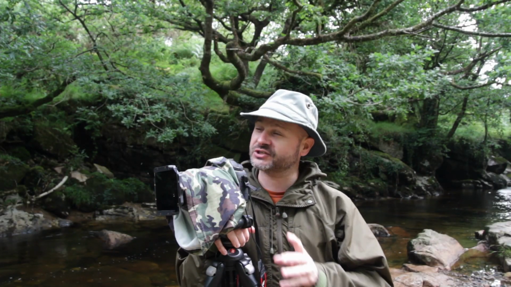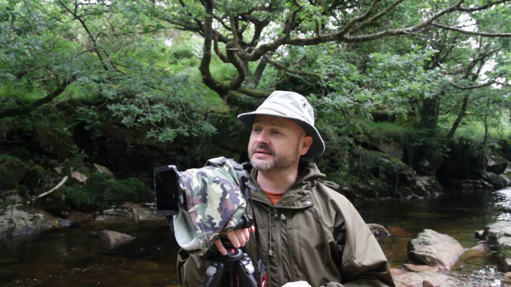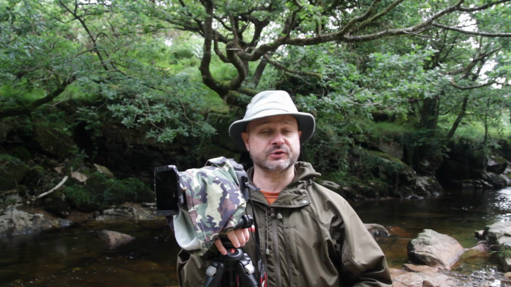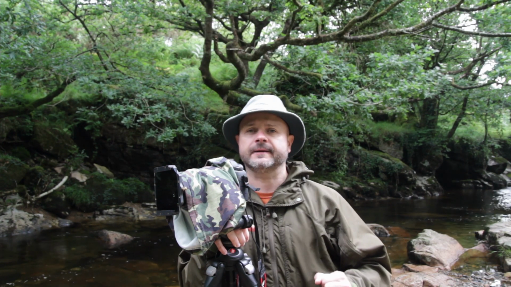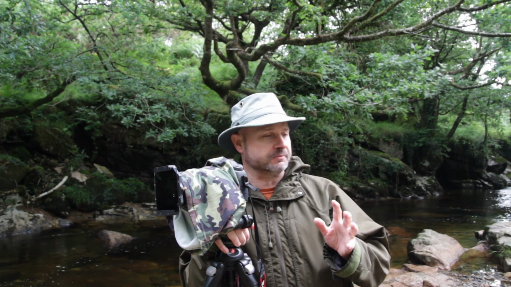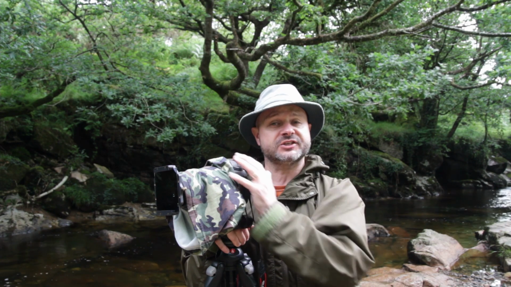Just after I'd taken that last set of pictures for you, the sun came out a little bit and it illuminated those branches, so the image which I've just shown you may not have been the one that you saw me take. It's just the way it goes sometimes. Anyway, that was my last image.